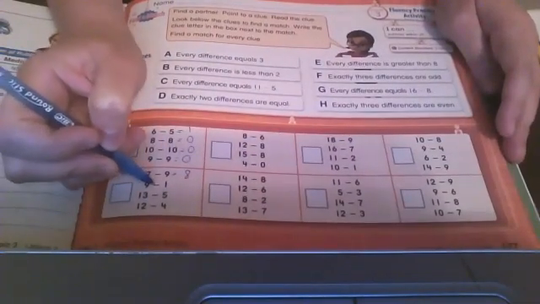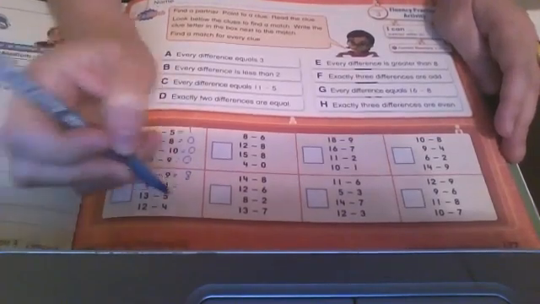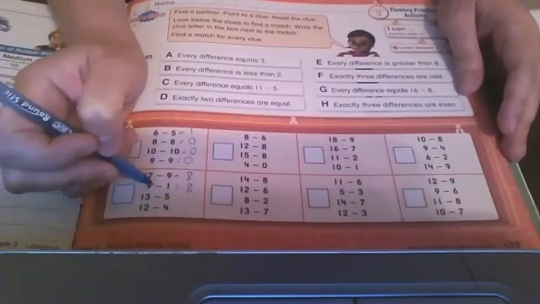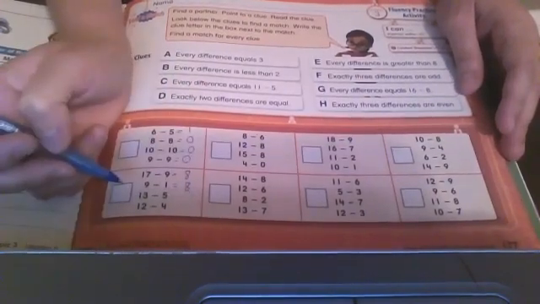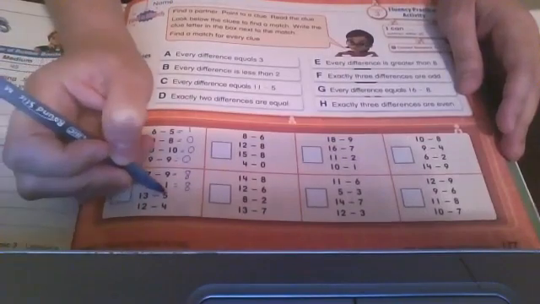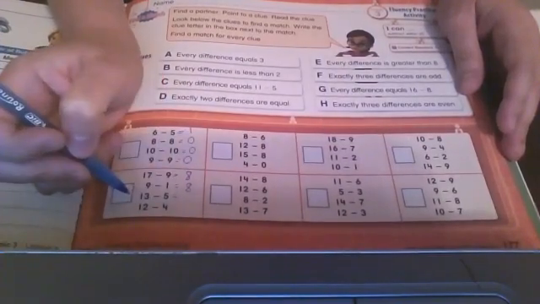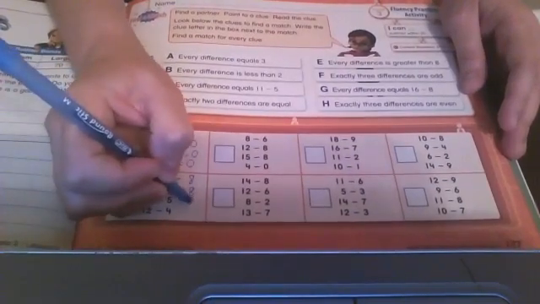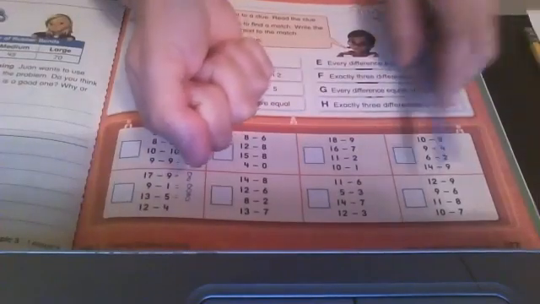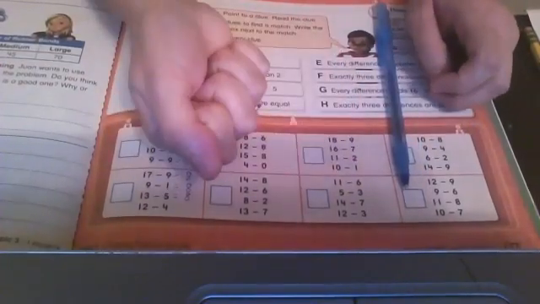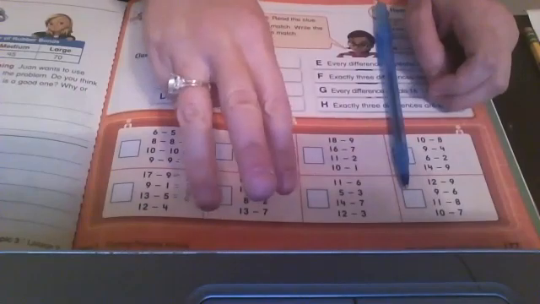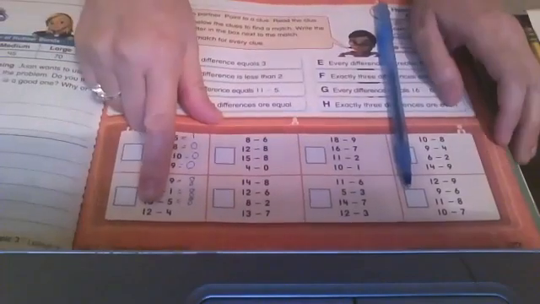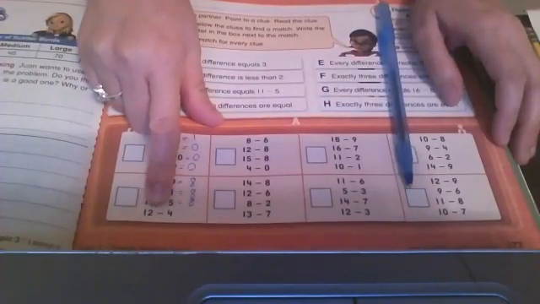My next one, 9 take away 1. That equals 8, right? If you have 9 grapes and you eat one of them, you'll be left with 8. 13 take away 5. That might be one you have in your long-term memory. That is 8. If we want to check it, we can scoop up 5 and count on. It sounds like this: 5, 6, 7, 8, 9, 10, 11, 12, 13. Right? Okay, and then finally 12 take away 4.